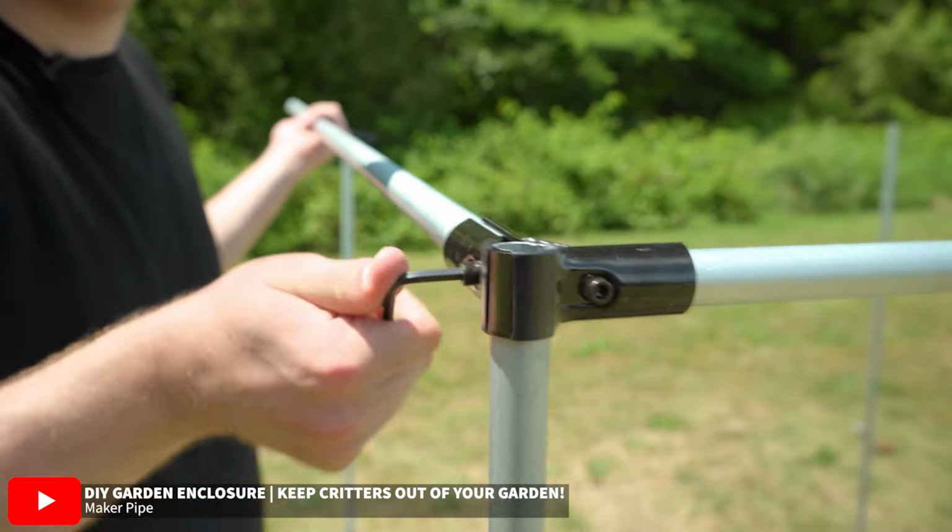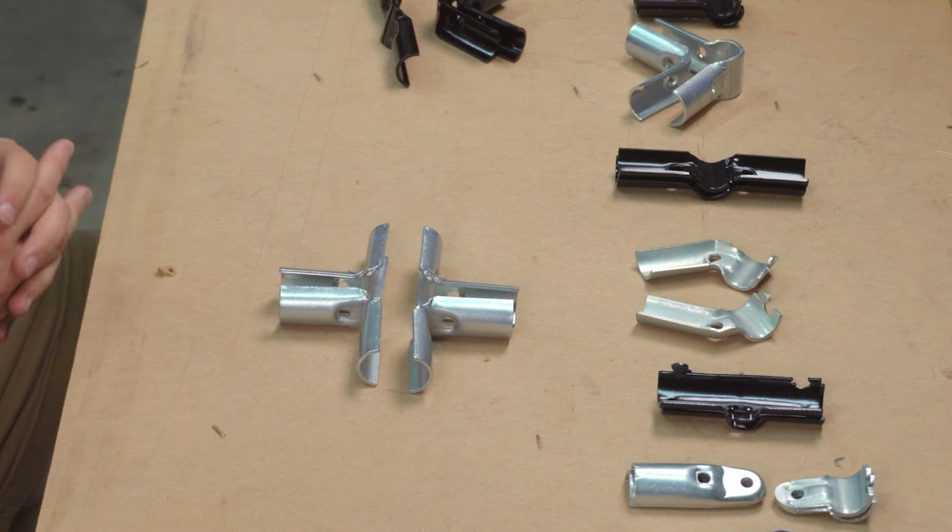Figuring out which connectors to use in your project is probably one of the most challenging parts of the process. That's why in today's video, I'm going to give you an overview of all the connectors that we currently have available so you can get an idea of how each of them can be used.